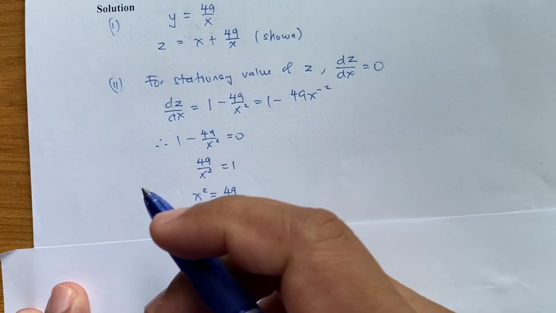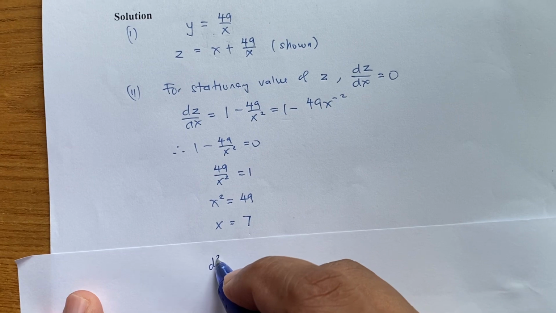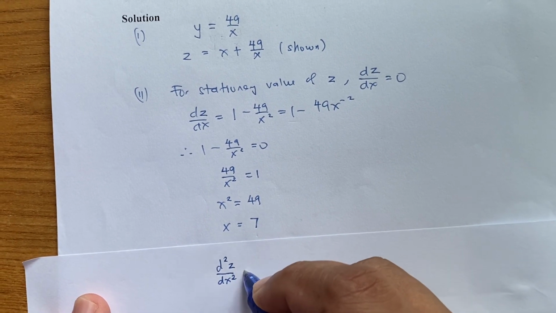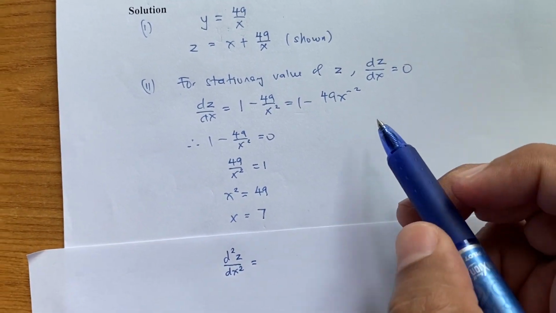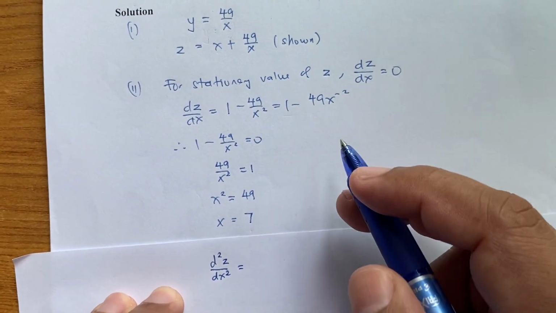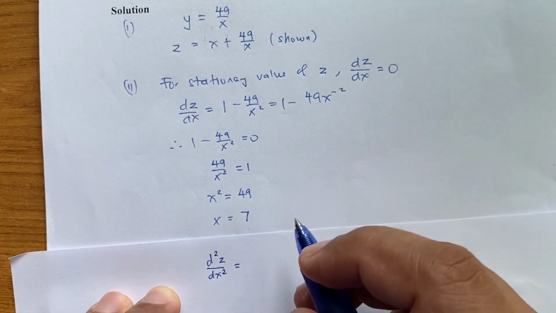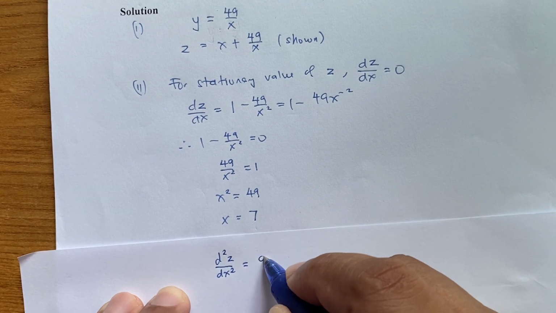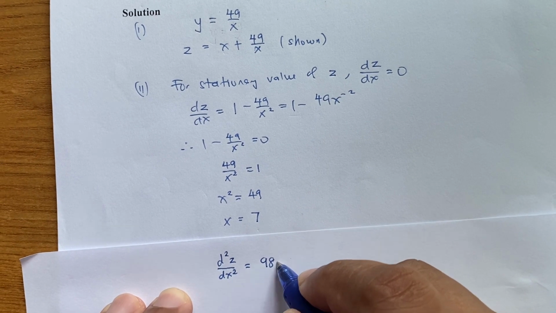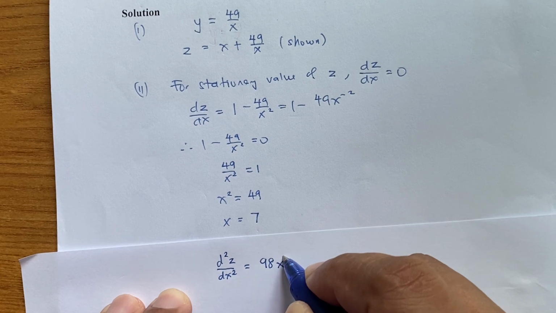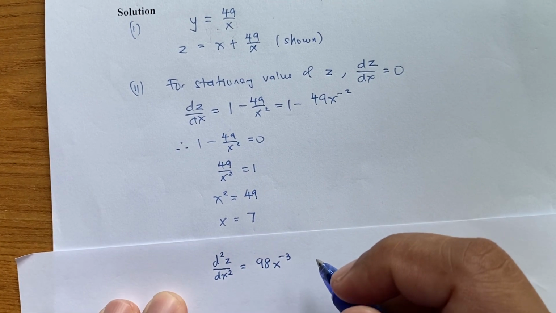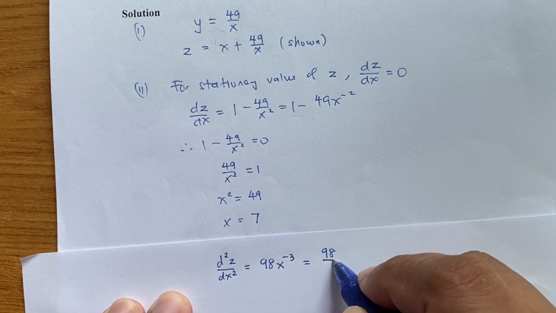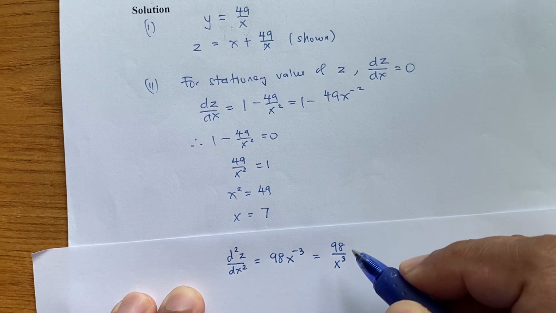So how do we find the second derivative? We write d2z over dx squared, and we differentiate this. Differentiating 1 gives 0. Here, you're going to get negative 49 times negative 2, which gives you 98, and the power of x must be minus 2 minus 1, so we get negative 3. So this is equal to 98 over x to the power 3.